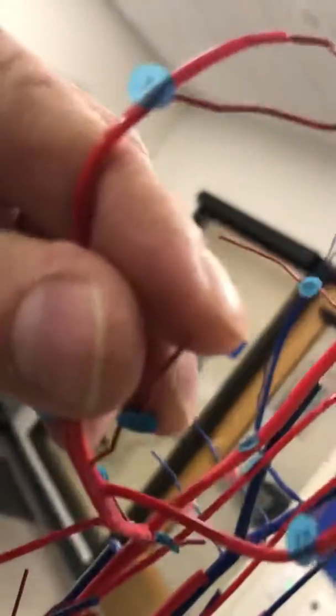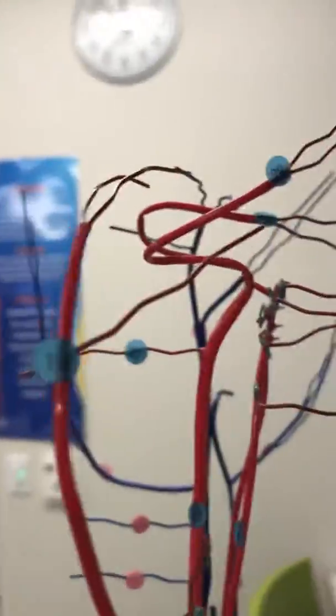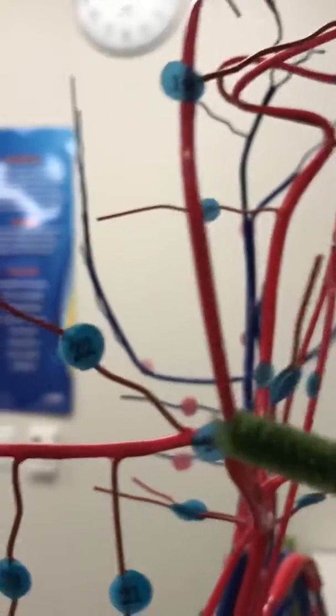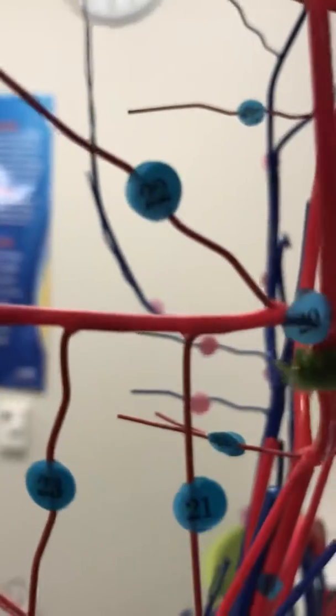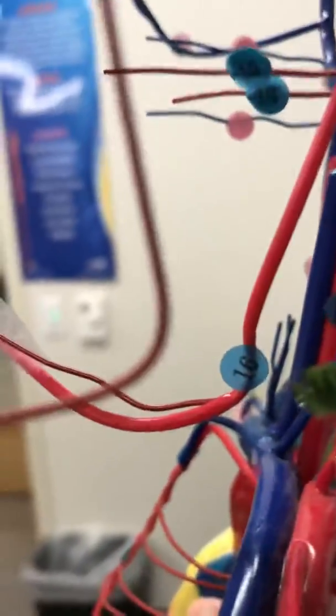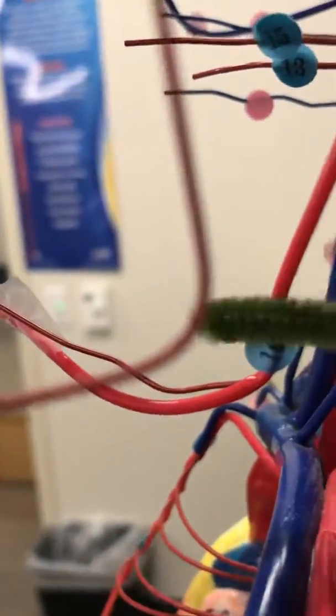As it terminates up here, it turns into number 19, right, up here, and that is your superior temporal artery. Now you do have other two branches coming up the external carotid. This is number 20, which is your ophthalmic, and then number 16, which is your facial.